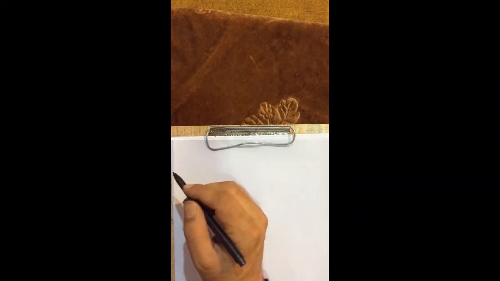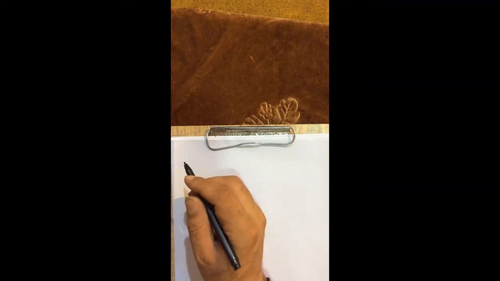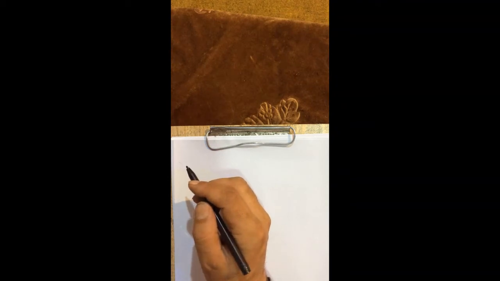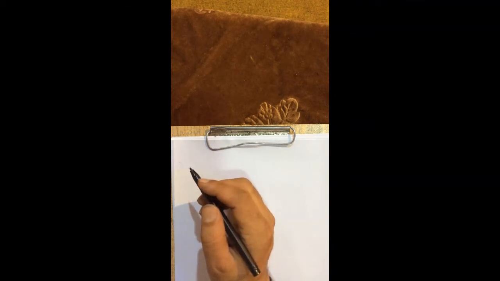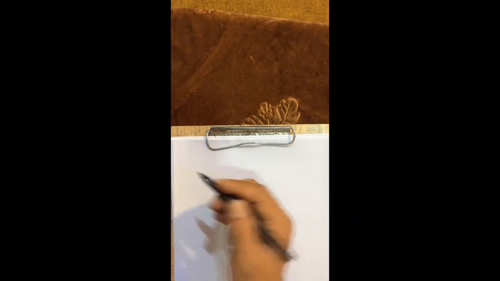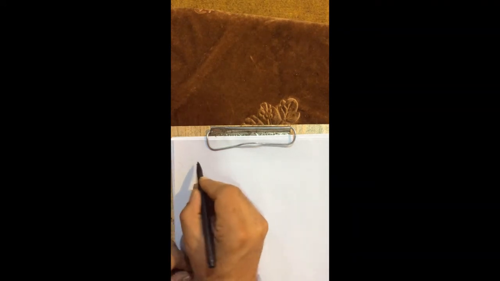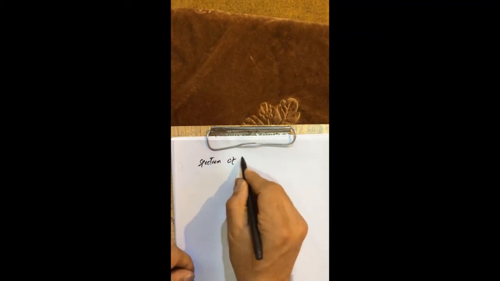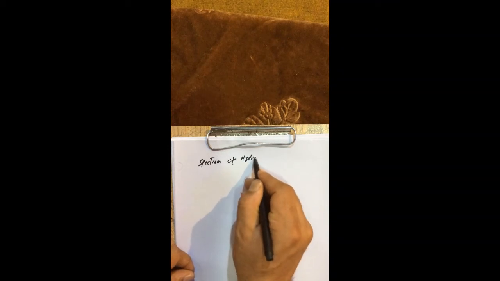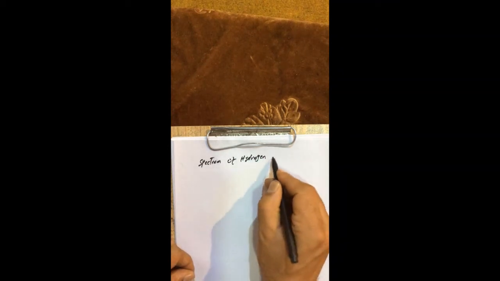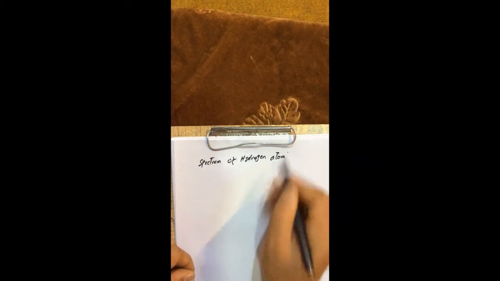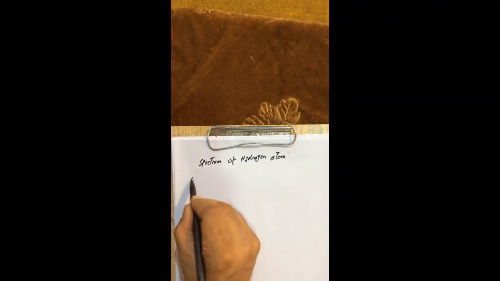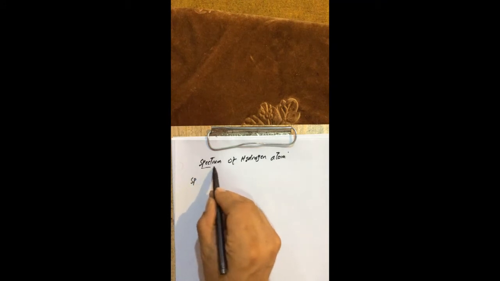Okay, student. Next we have another topic in your syllabus, which is the spectrum of hydrogen atom. Now, what does a spectrum mean? First I will define spectrum.